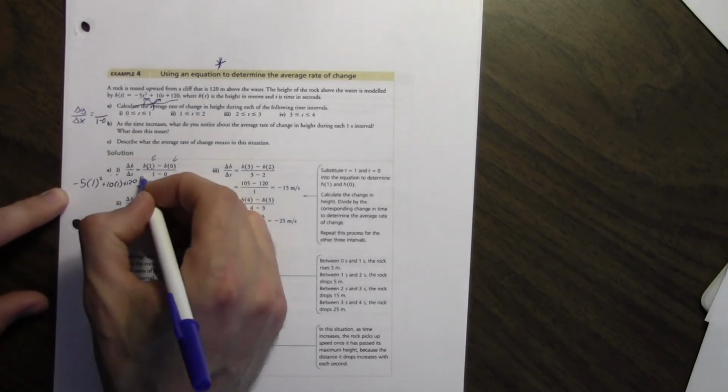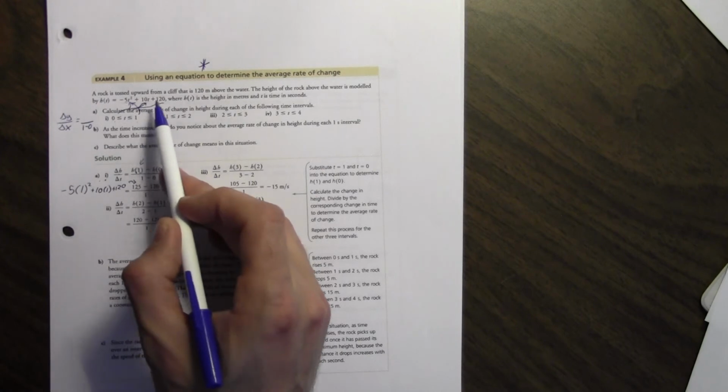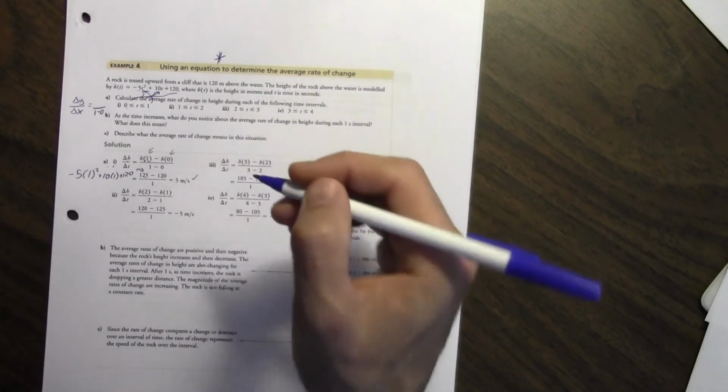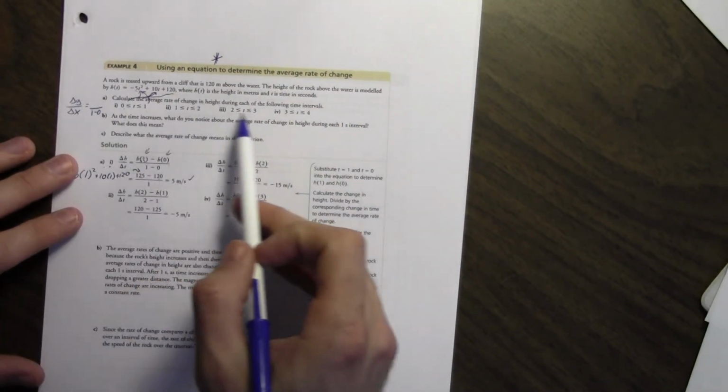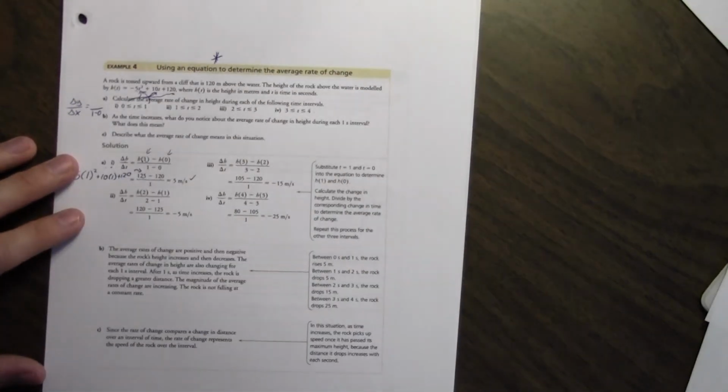You don't see that here, but what they've done is negative 5 times 1 squared plus 10 times 1 plus 120. So we have negative 5 plus 10 is 5, plus 120 is 125. Okay, and then they do the same thing with 0. Plugging in 0 into this equation would leave you with just 120. Okay, and then they calculate the average rate of change, or the slope, at those 2 points. Any questions on how all of these were done? They're all straightforward. They're all just plugging in those values into this equation.